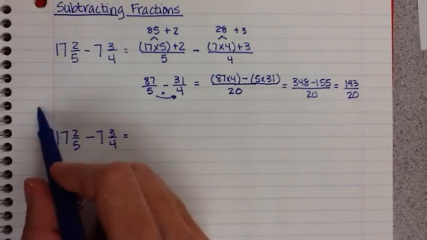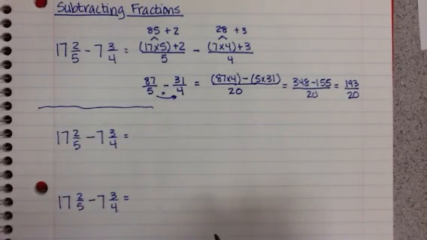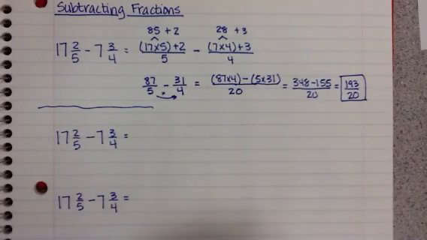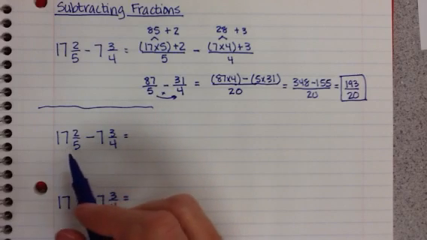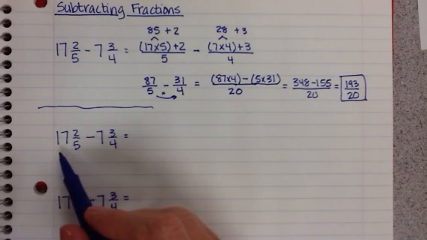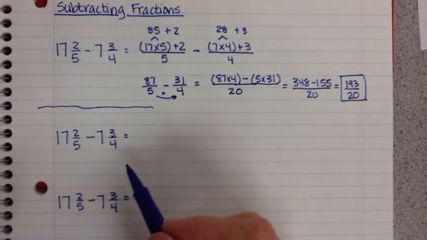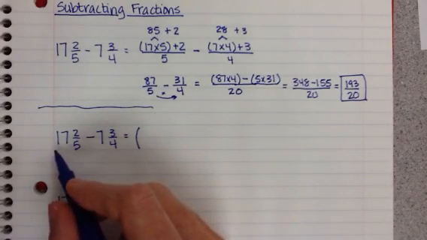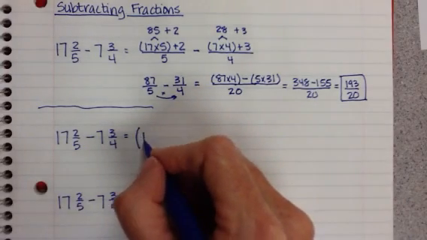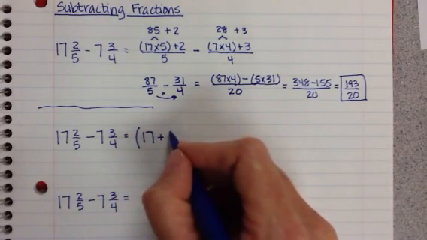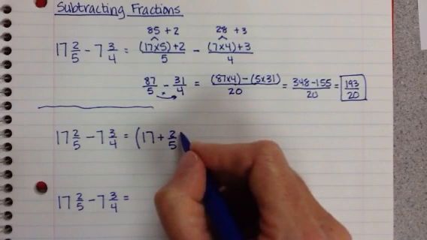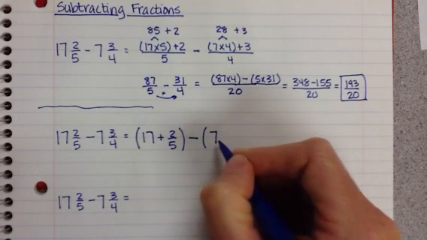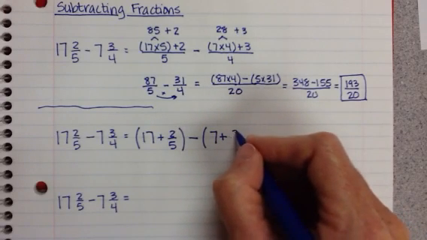So that's one way of doing it. You could turn it back into a mixed number, or you can leave it just like this. We'll go ahead and leave it like this. There's another way we can do this, and that is by splitting up the wholes and the fractions and dealing with them separately. So remember what we talked about before. This is the same as saying 17 plus 2/5, because it's 17 wholes plus the leftover of 2/5. And we're going to be subtracting that from 7 plus 3/4.